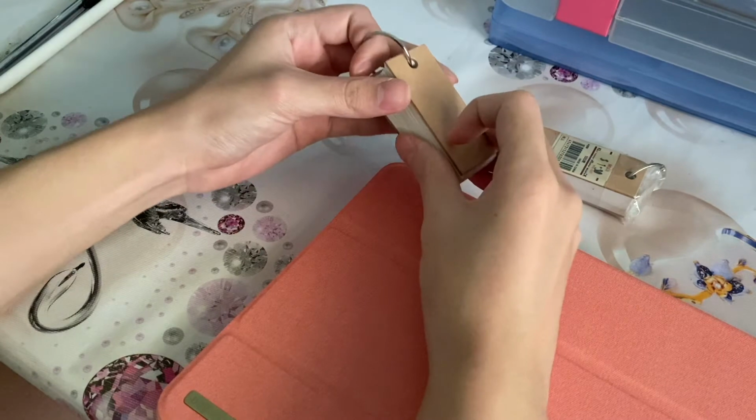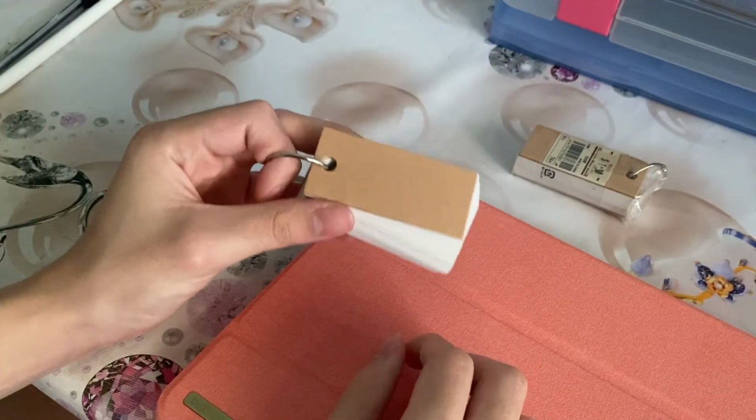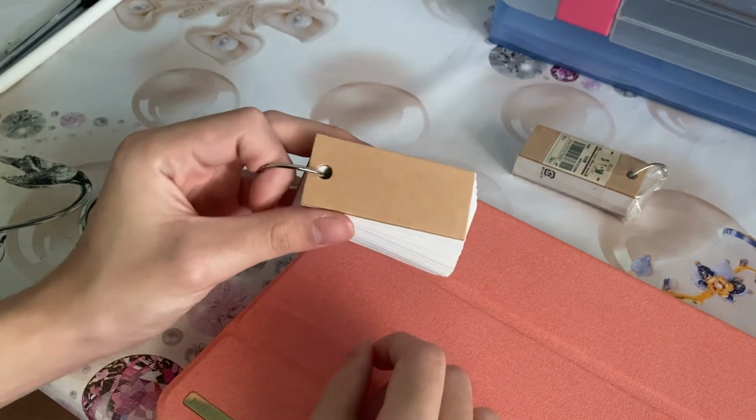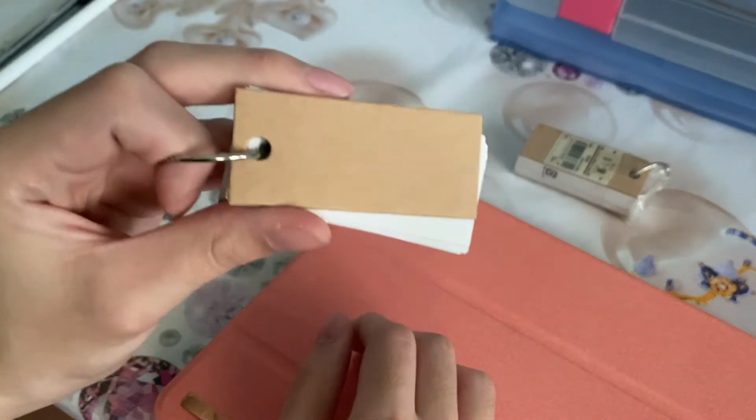Hello guys, welcome back. Memo blocks are an integral part of my studies when I need to remember bits of important key information. So in today's video, I'll share with you how I use it for my academics.